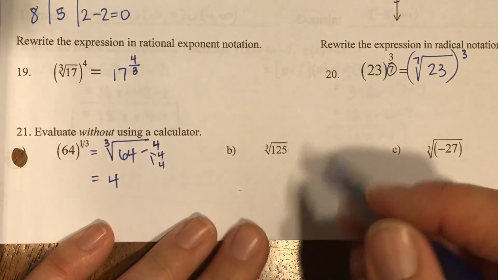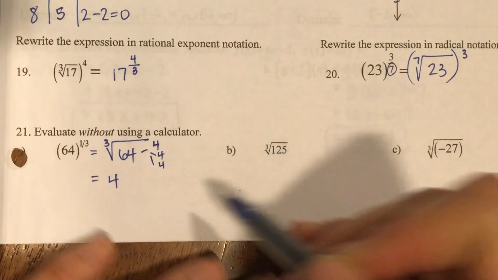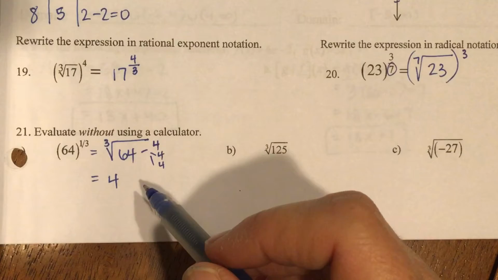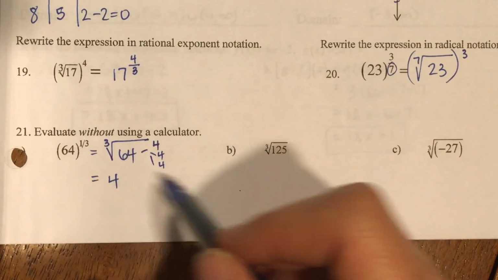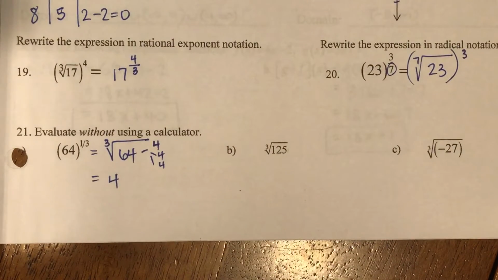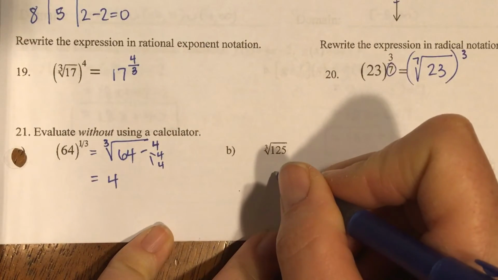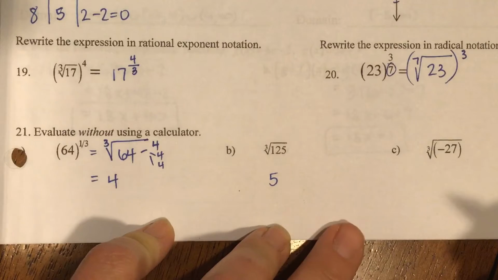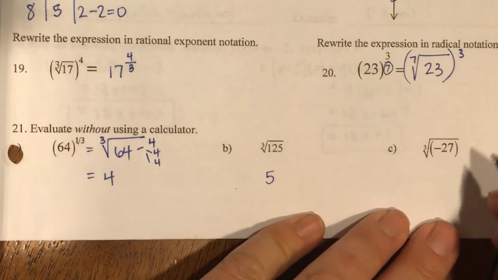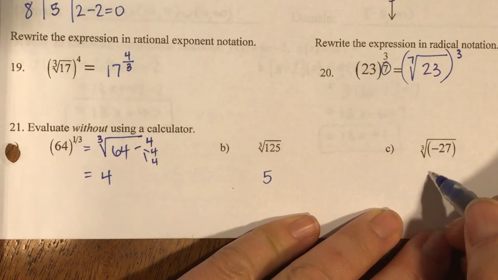You could have kept going if you needed to and then looked for parties of 3. If you broke these down to 2s and then looked for parties of 3, you would get 2 of them, which would come out and give you a 4 outside. Cube root of 125 is 5. Am I supposed to make that harder than that? I don't know.